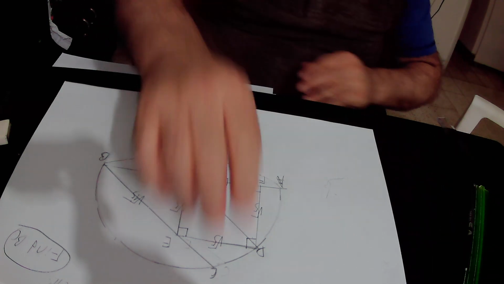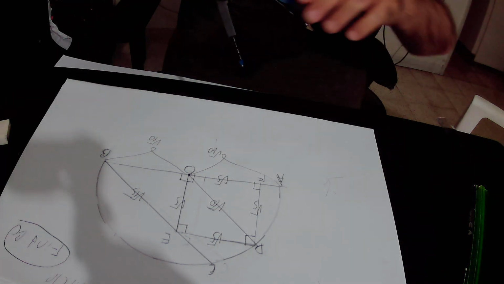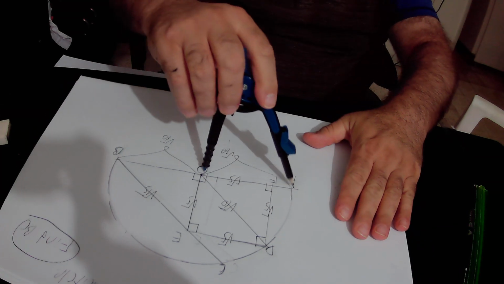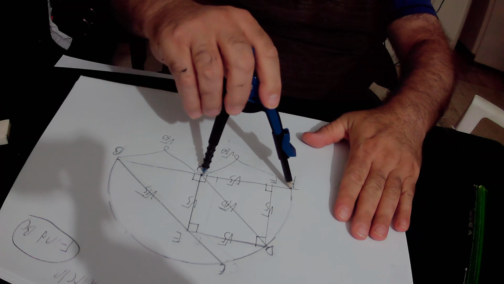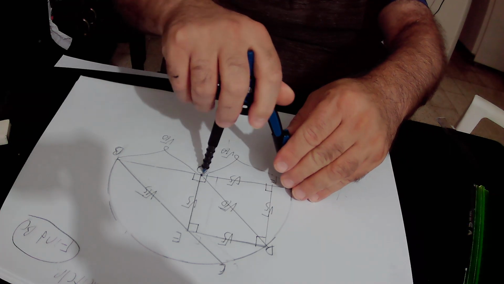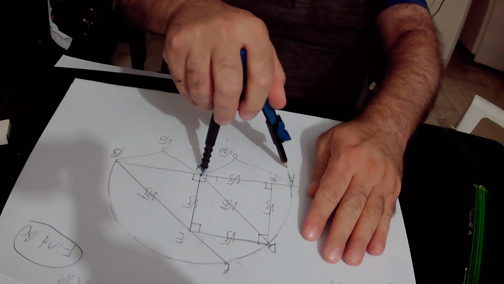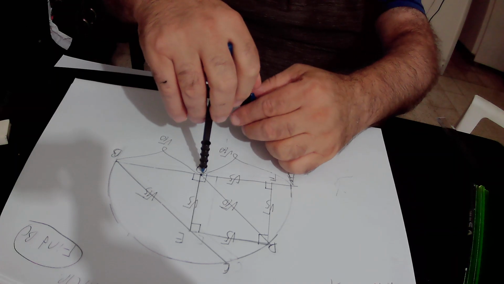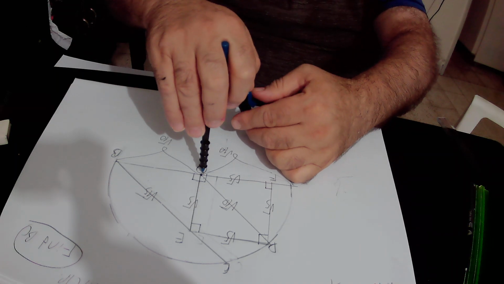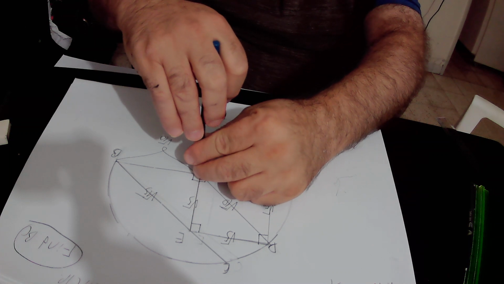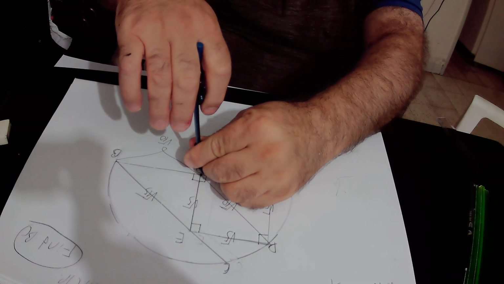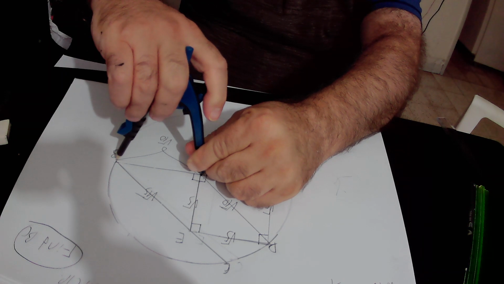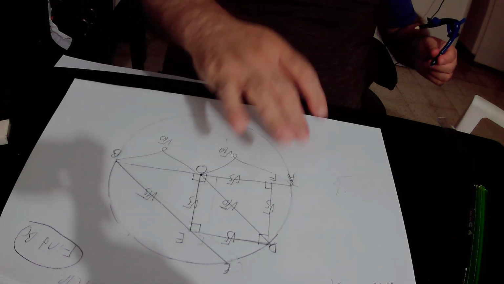Okay, we will do a construction. Okay, so we completed the semicircle to a circle.